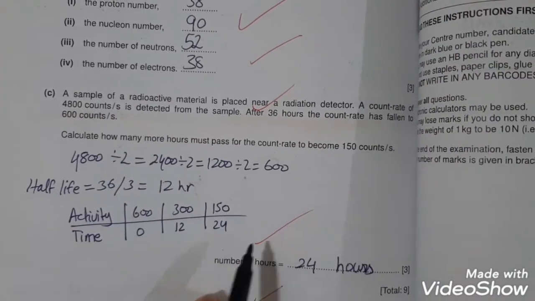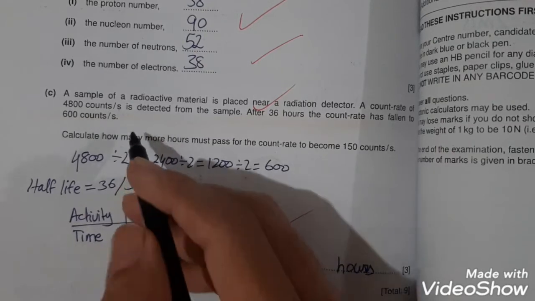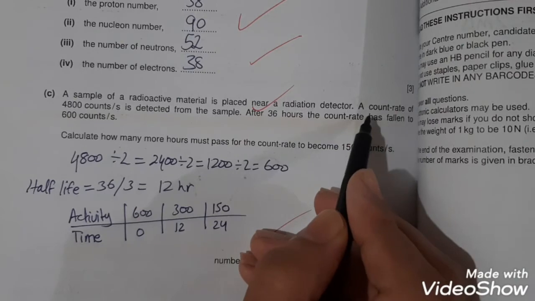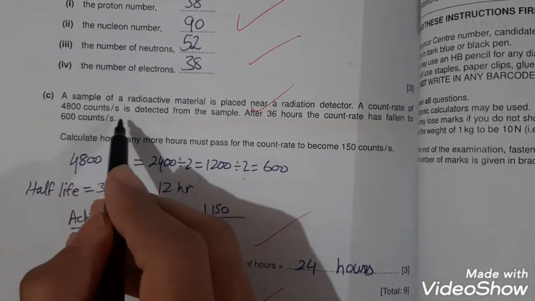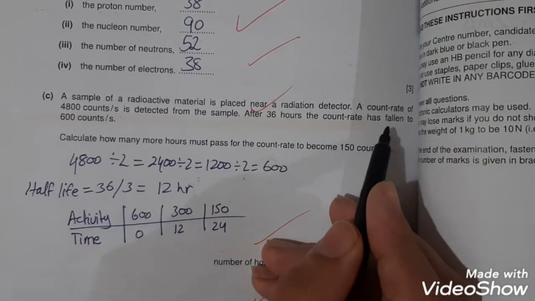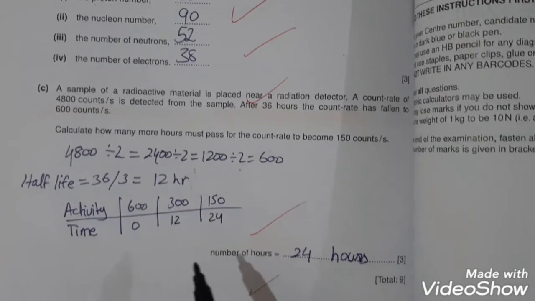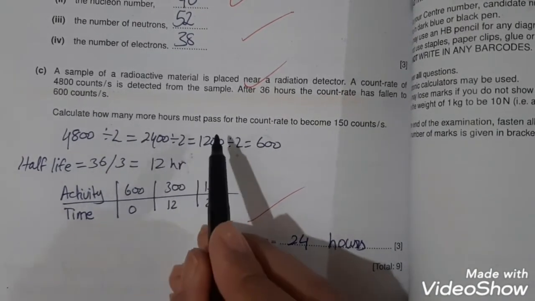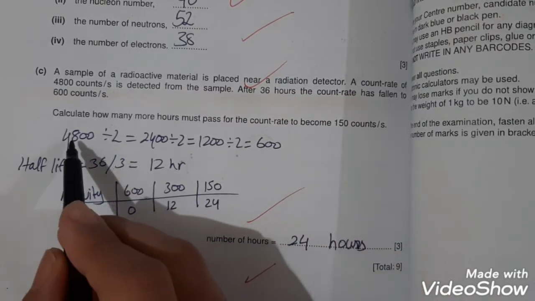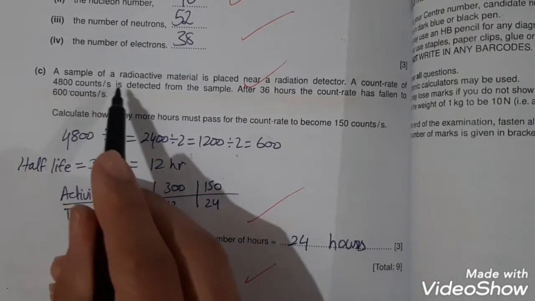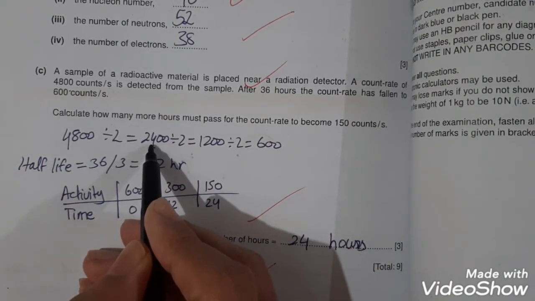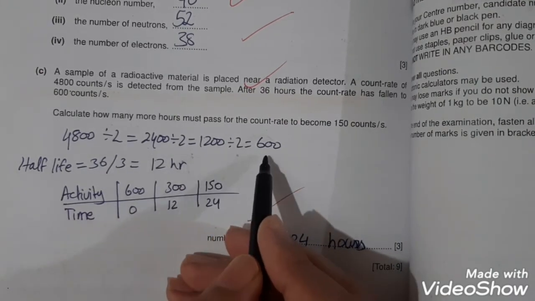Then question C states, a sample of radioactive material is placed near a radiation detector. A count rate of 4800 counts per second is detected from the sample. After 36 hours, the count rate has fallen to 600 counts per second. Calculate how many more hours must pass for the count rate to become 150 counts per second. So from 4800 counts per second, the half-life gives 2400 counts per second, then 1200 and then 600.